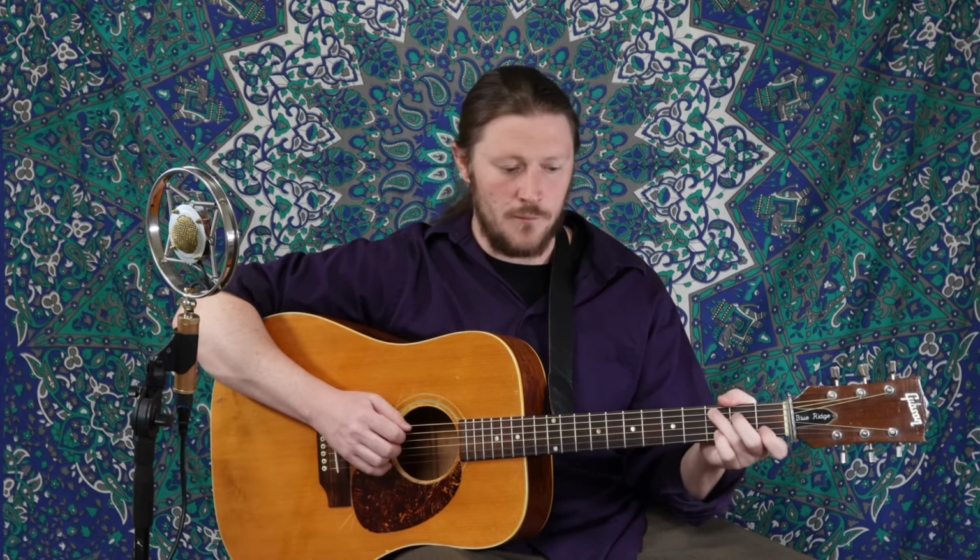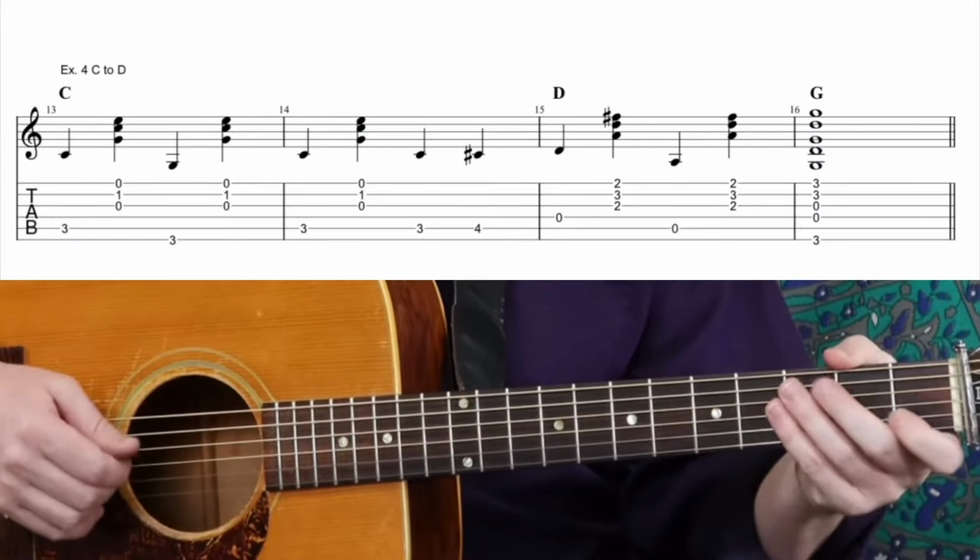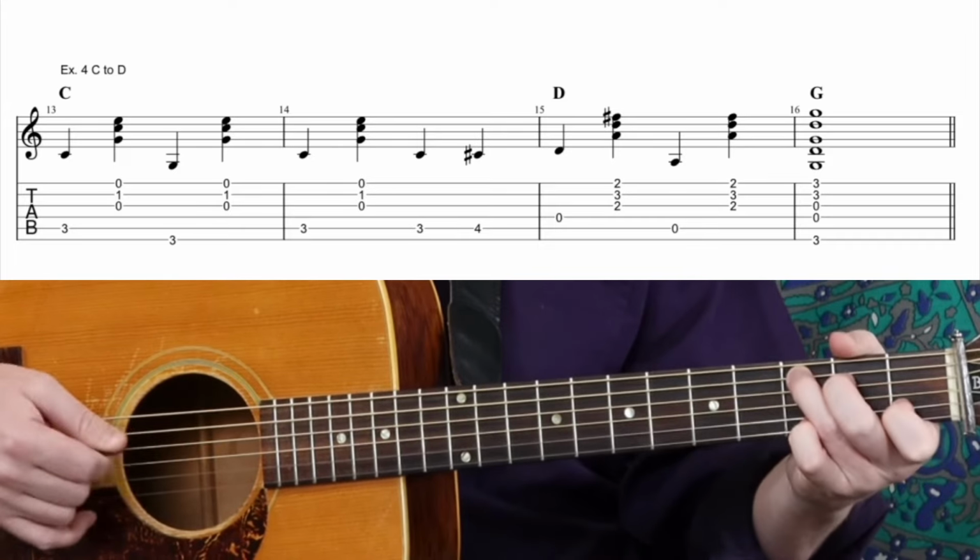Okay? So we have a measure of C, that boom chuck's regular. And then we have our new pattern, okay? So this is example number 4. Let's try that together. 1, 2, 3, 4.